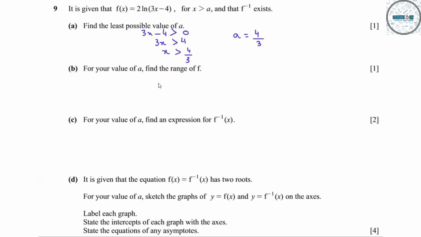For your value of a, write down the range of f. As we know, this is ln function. So when we sketch the graph of this, we will be getting the graph like this. So we can see that the value of y goes to infinity here, and here as well it will go to infinity. So y belongs to real numbers.